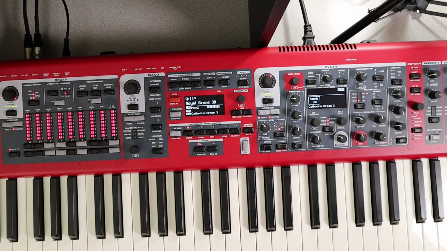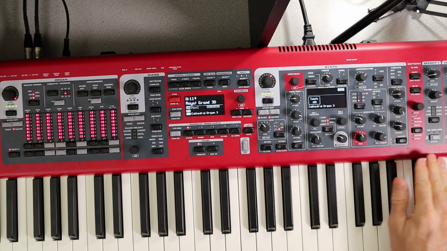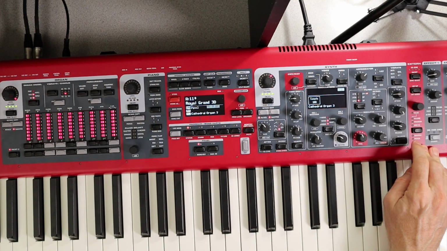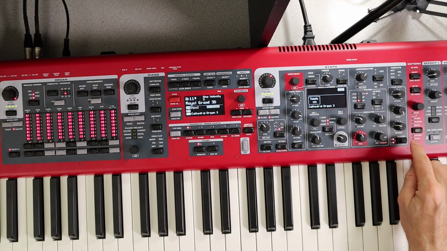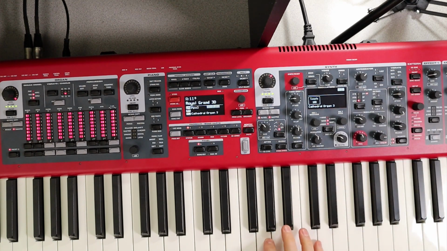If you want to introduce dynamics on the Nord Stage 3, you can use a variety of options. You can change the envelope settings here, and you can also add velocity as its influence over the envelope.